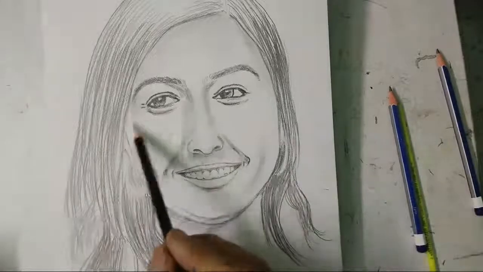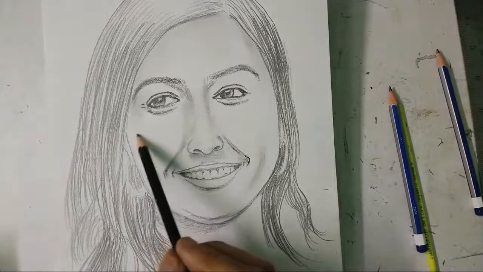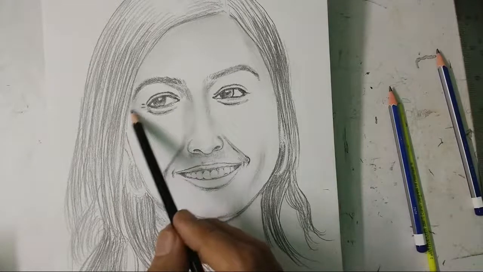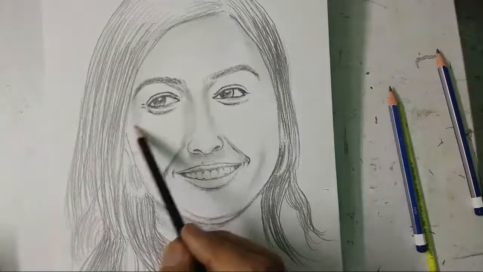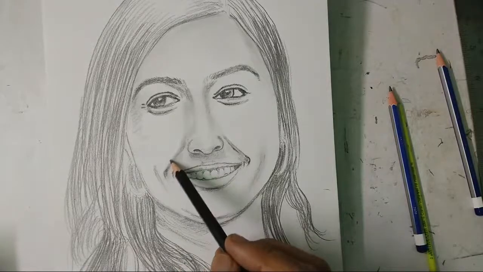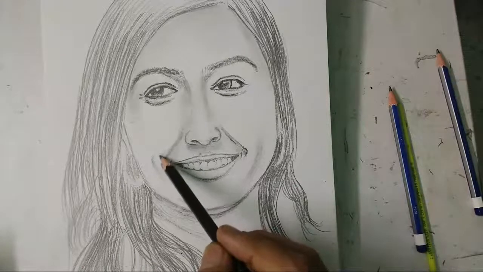Now this area I want to show with soft shading. And when I will rub brush over it, then the shading will become soft and smooth.